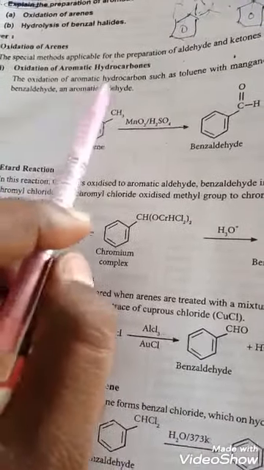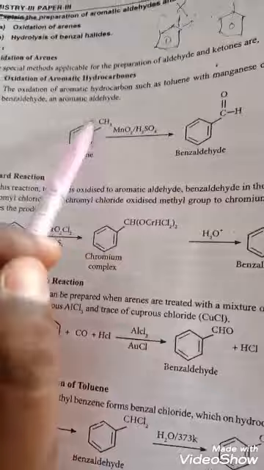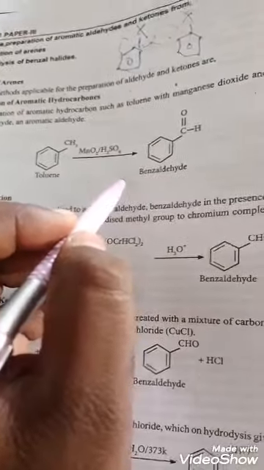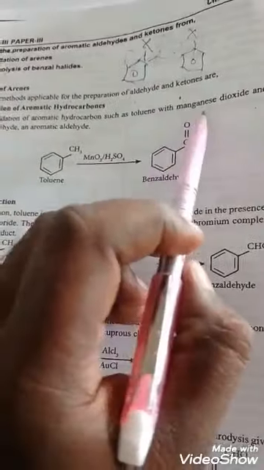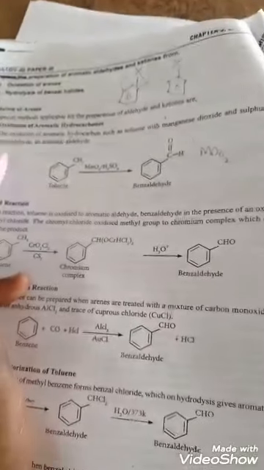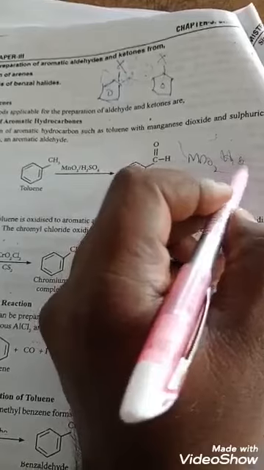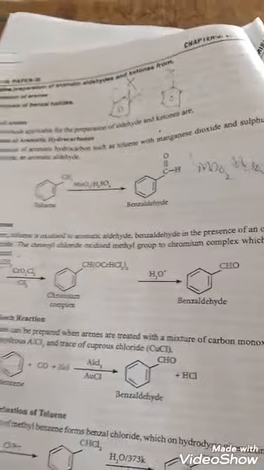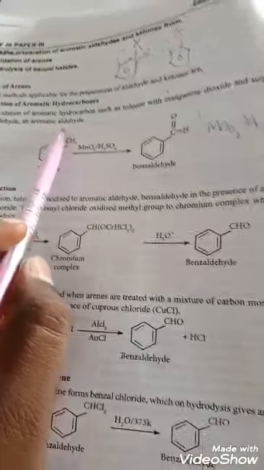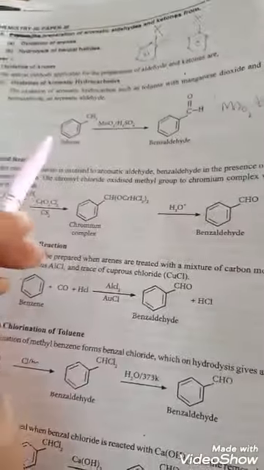The oxidation of aromatic hydrocarbons such as toluene. This is toluene. The benzene ring which contains a methyl group is called toluene. With manganese dioxide, MnO2, and sulfuric acid, H2SO4, it forms benzaldehyde, an aromatic aldehyde.